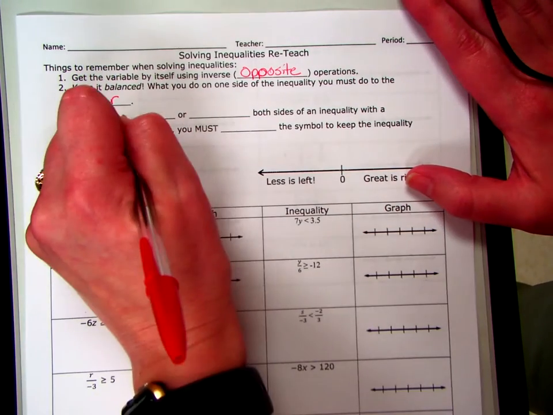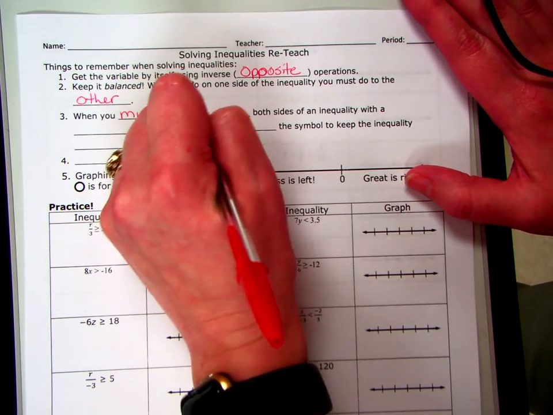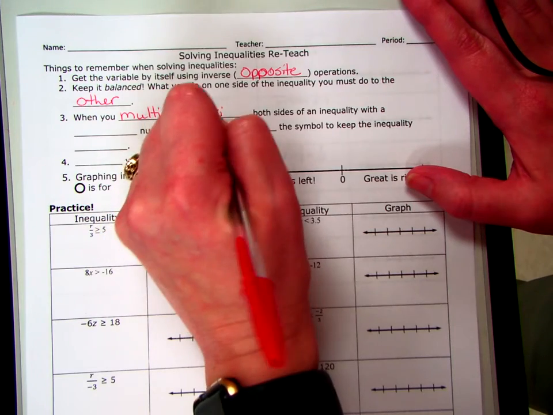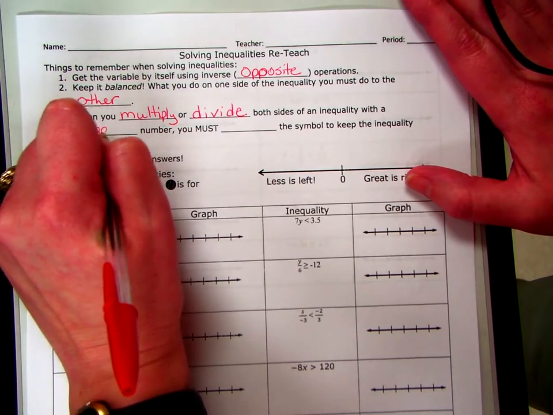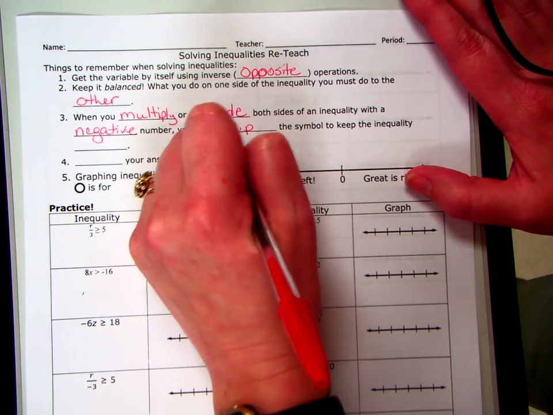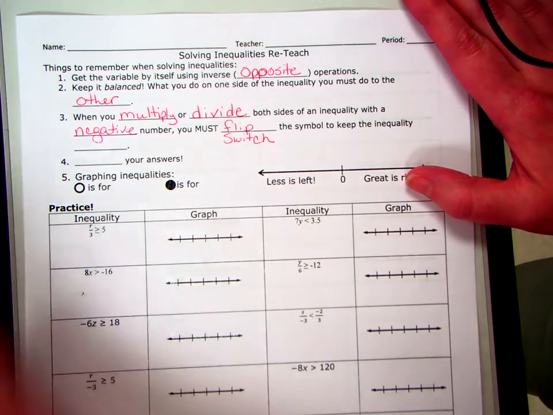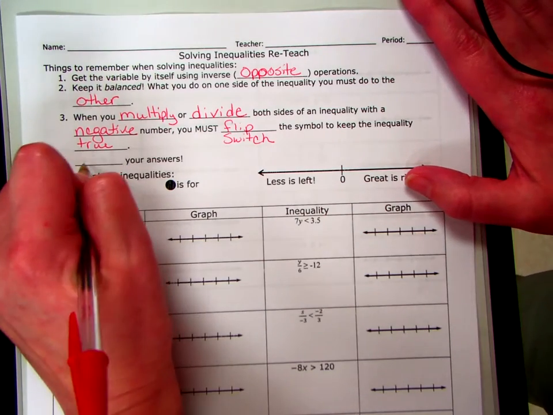When you multiply or divide both sides of an inequality with a negative number, you must flip or switch the inequality symbol to keep the inequality true. And always, always check your answers.